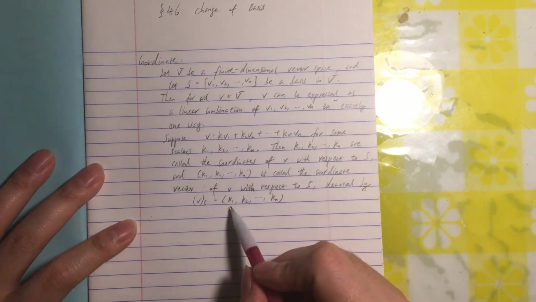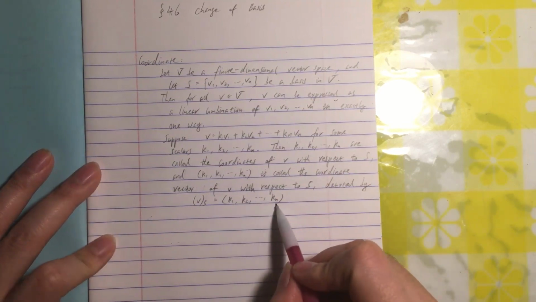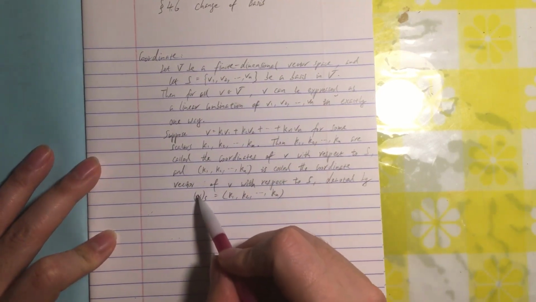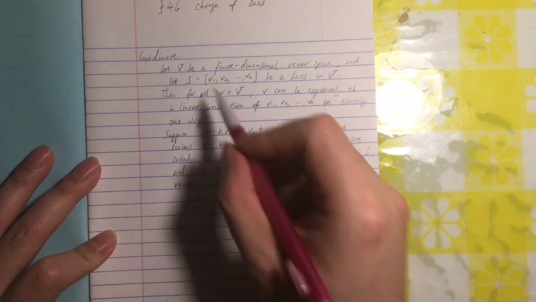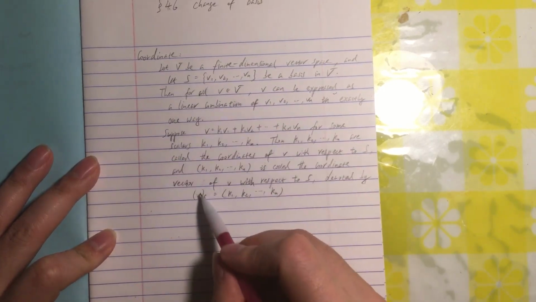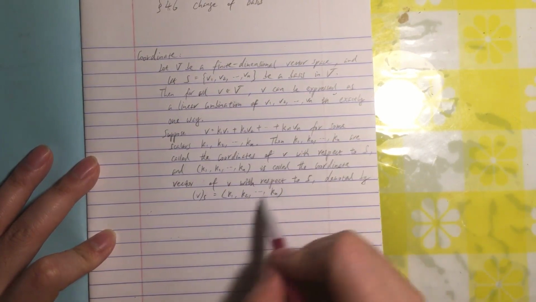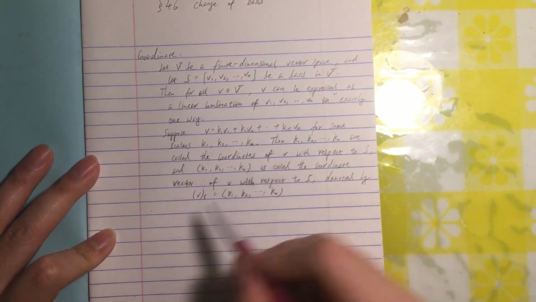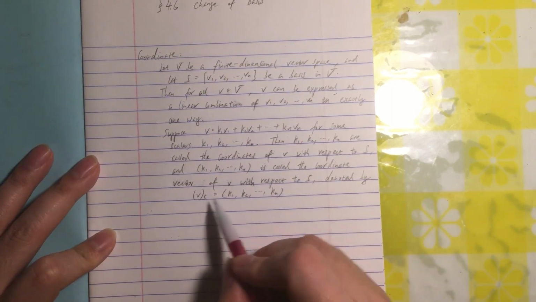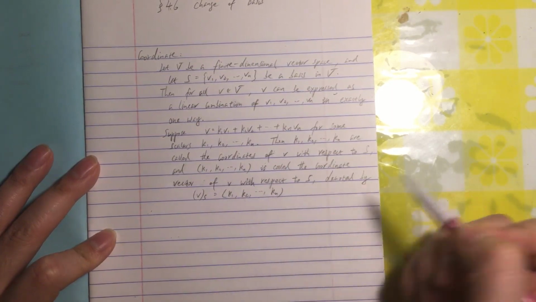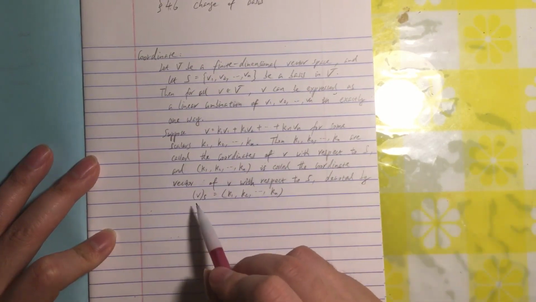v sub S equals (k1, k2, ..., kn). v is the vector, S is the basis, and k1, k2, ..., kn is the coordinate vector. So v sub S equals (k1, k2, ..., kn). That's called the coordinate vector of v with respect to S.